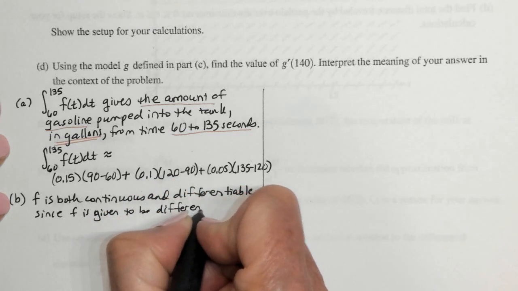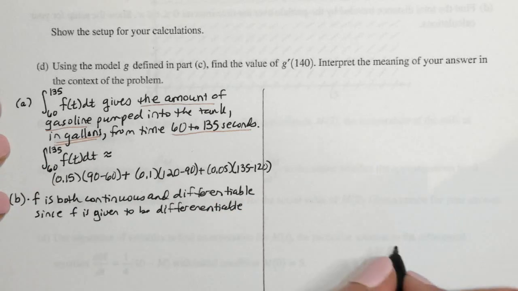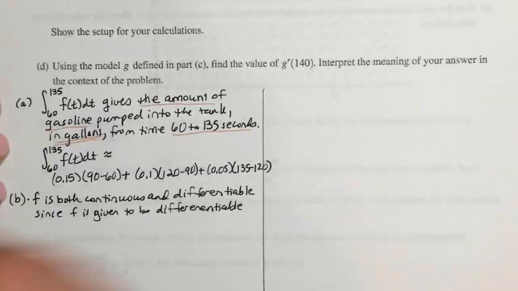Be sure to say exactly what it is given to be. It is not given to be continuous. It is given to be differentiable. We have to be able to state then that f is continuous because of that. But it wasn't because it was given. So don't tell me it was because it was given.